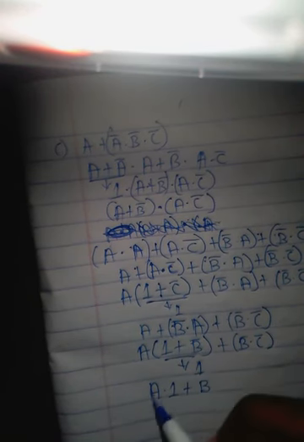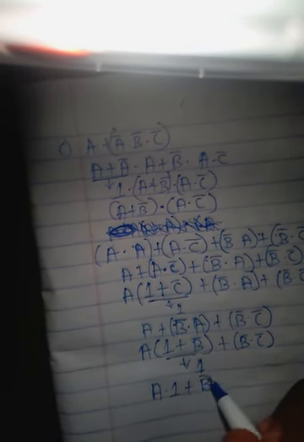And I could also factorize a out of here again, so you have 1 or b inverse plus this, which, as we know, would evaluate to 1. So you have a dot 1 plus b bar dot c bar. This would give you a or b bar dot c bar, and we are done.